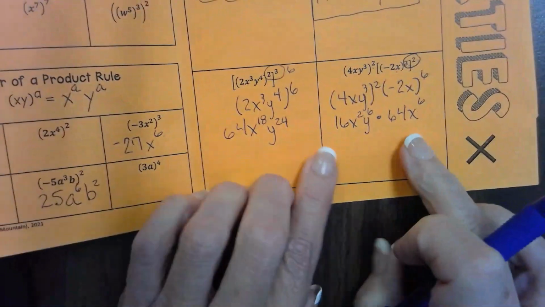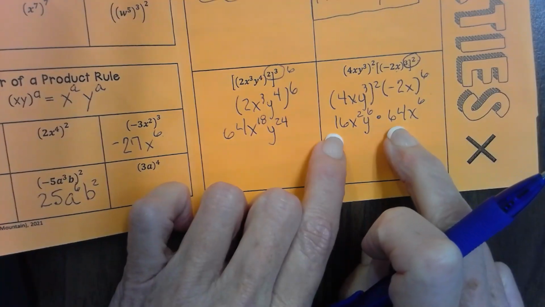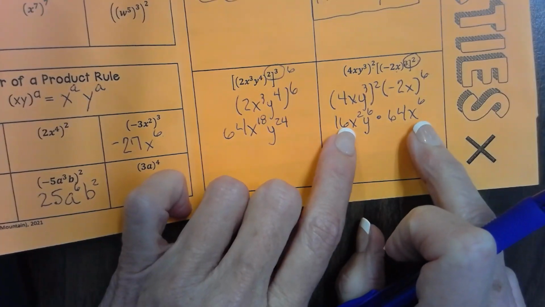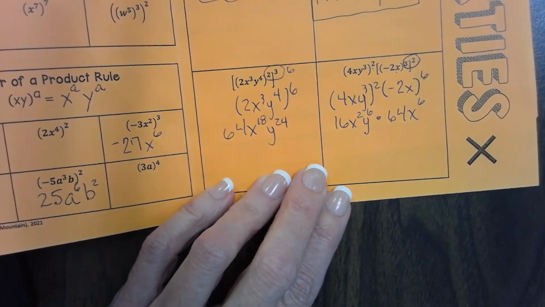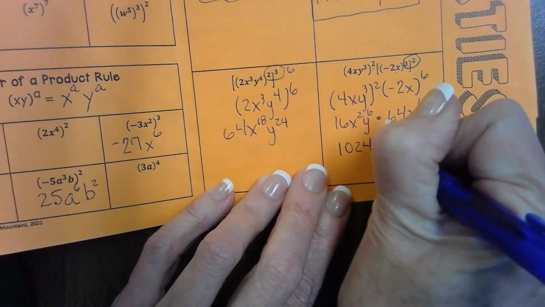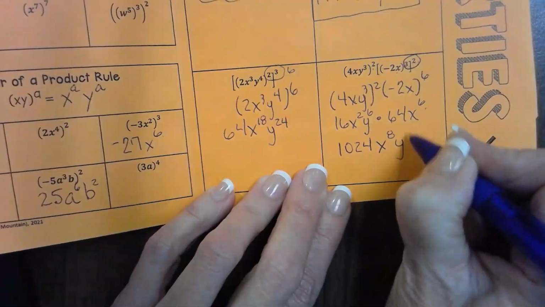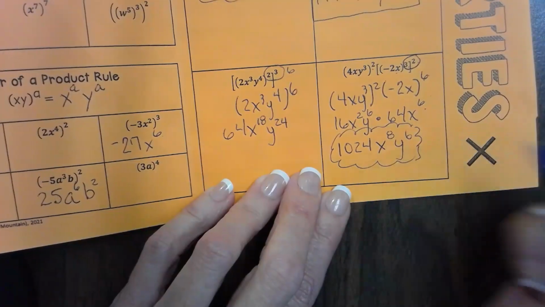And now, what do I do with coefficients? Coefficients, multiply. What do I do with powers? Add. So 16 times 64. And then on the x, we're going to add powers. 6 and 2 is x to the 8th. And then we're just going to tack on the y to the 6th because there's no powers to add there.